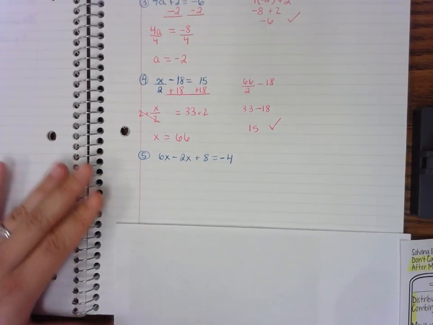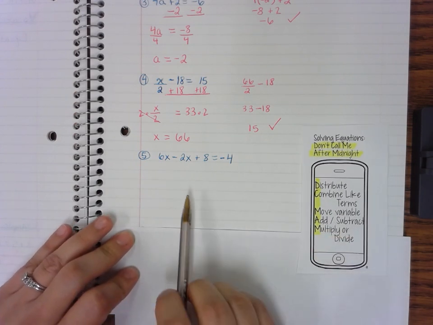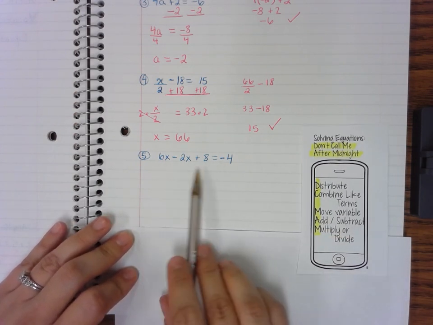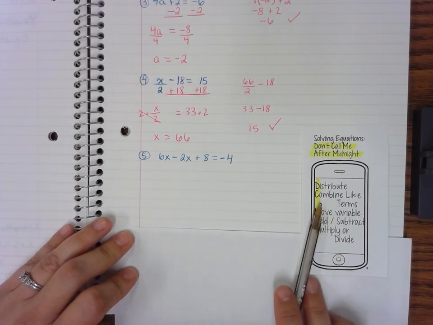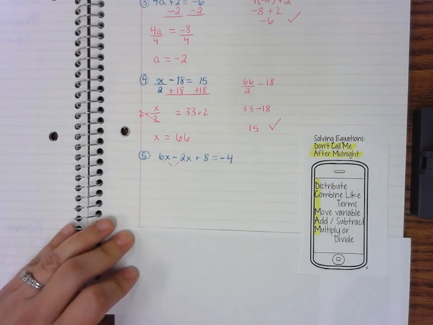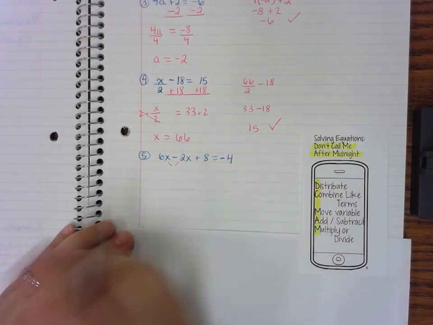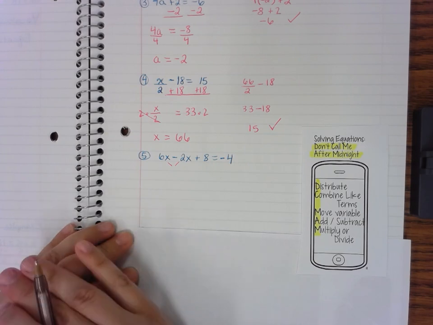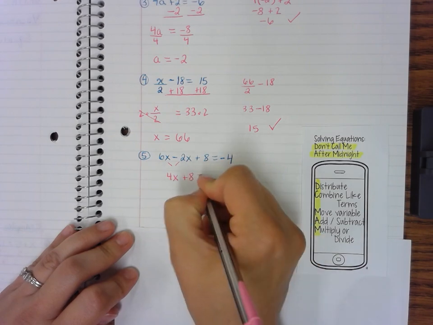Number 5. We have things that look a little different. This time around, I have more going on. My problem's a little bit longer. I still do not have parentheses to distribute. However, I do have things that look similar on the same side. So what I want to do is combine the 6x and the negative 2x. I want to do what it says, 6x minus 2x. So that's like 6 apples minus 2 apples, which will leave me with 4x plus 8 equals negative 4.